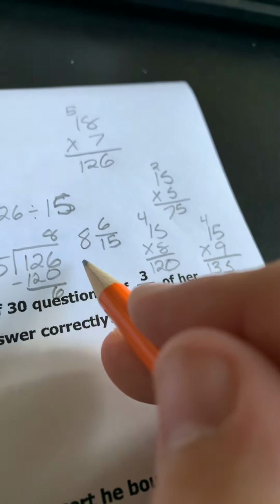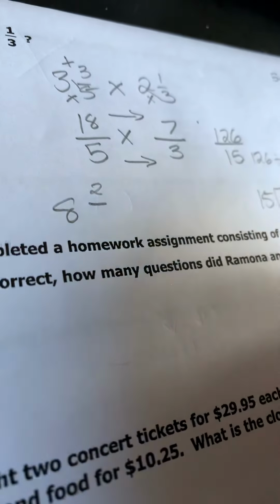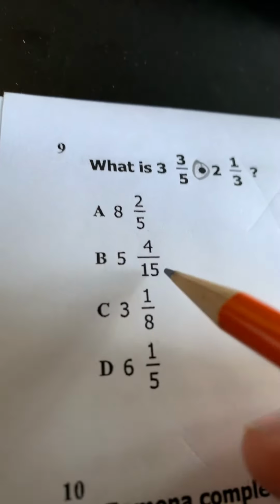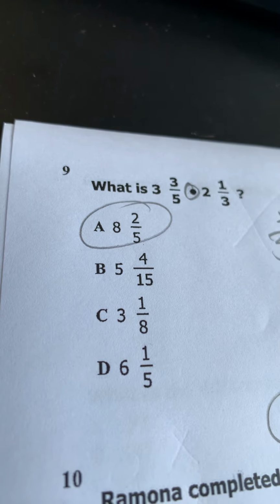So I'm going to leave 8. I'm going to divide 6 divided by 3 is 2. 15 divided by 3 is 5. 8 and 2/5. Okay.